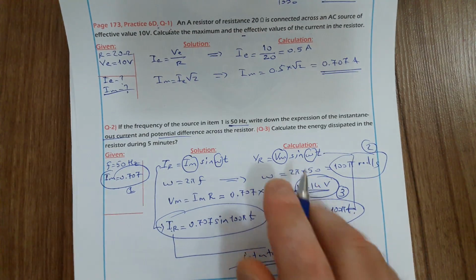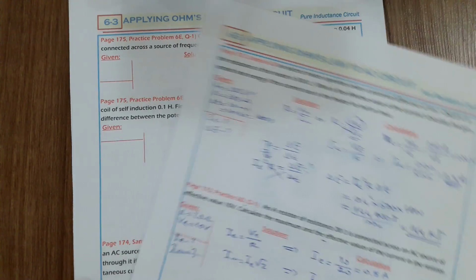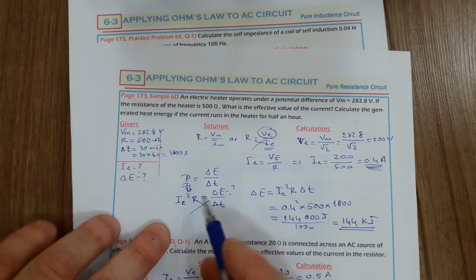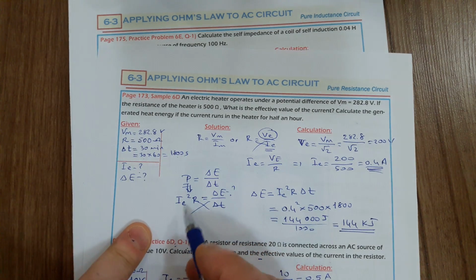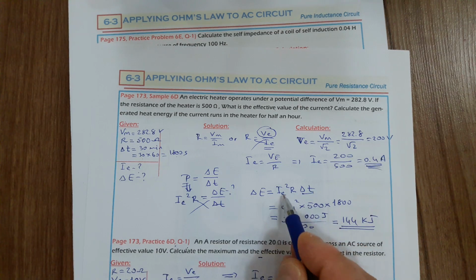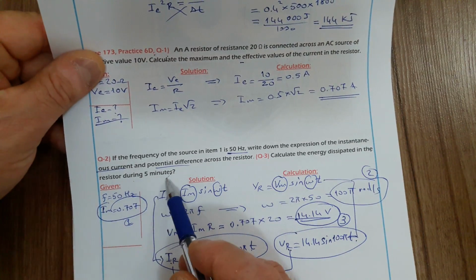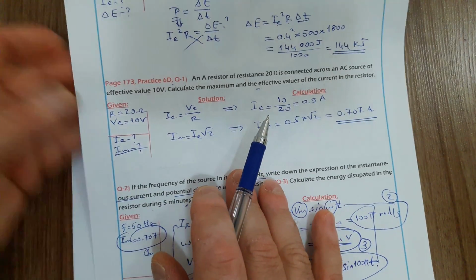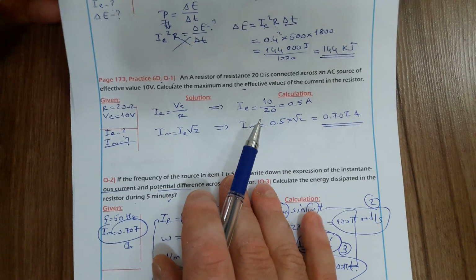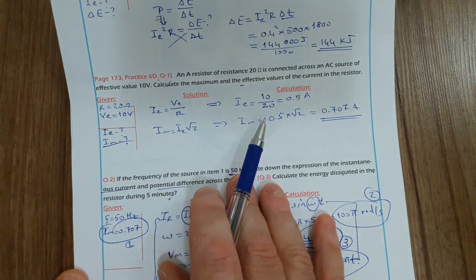And here also, third question, calculate energy dissipated in the resistor during 5 minutes. It's the same as the sample problem one, the same method. First, you are going to convert this 5 minutes into seconds. Then I effective squared times R multiplied by delta T will give you the energy dissipated in the resistor during 5 minutes. So this part was about the pure resistor, and in the next lesson we will study the pure inductor, pure coil in the alternating current circuit.